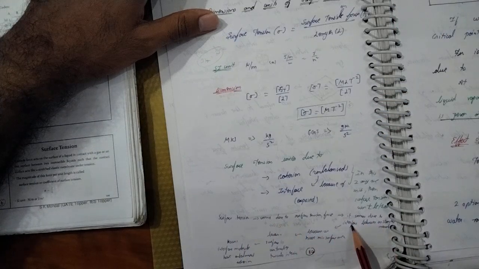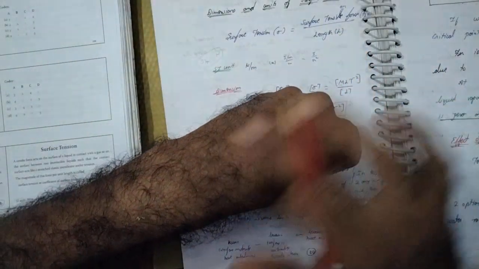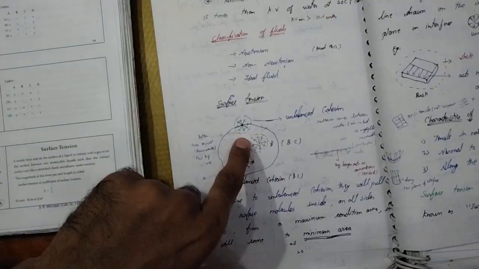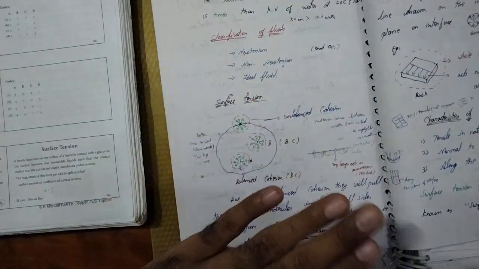Surface tension comes due to the surface tension force. It comes due to the interface between the stretched membrane. You can see here the stretched membrane. The interface is present as a layer, and now it forms the minimum surface area. Because of this, a lot of contraction will occur, and as the B molecules tend to pull the C molecule, a lot of unbalanced cohesion will occur. That's why this kind of surface tension is occurring.